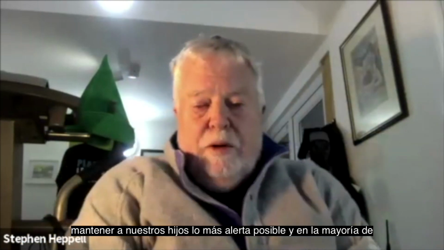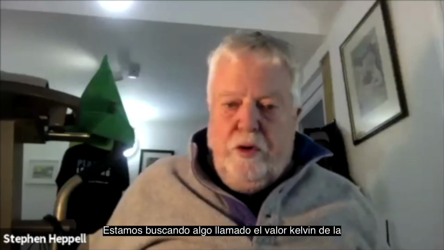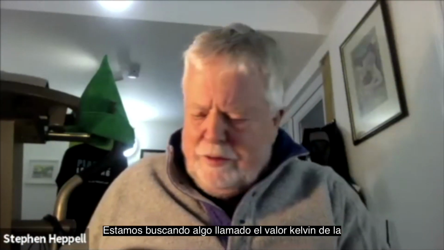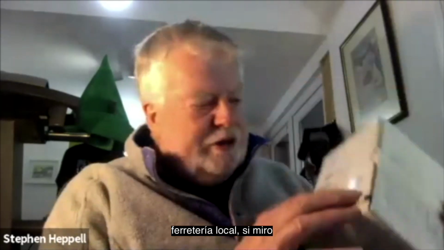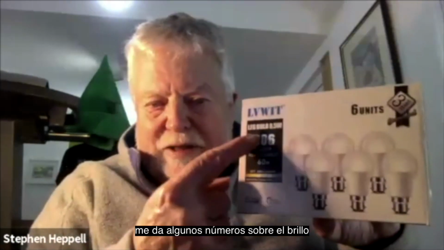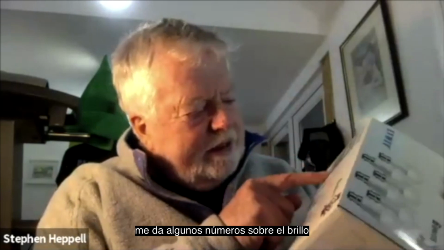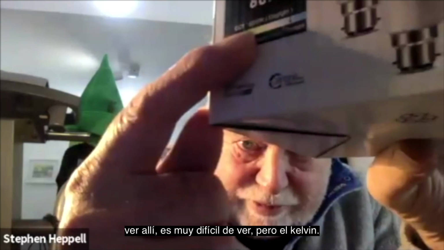And most of the classrooms I'm building around the world, we're aiming for 1,000 lux, which is a very bright light. And to get the whiteness, we're looking for a thing called the Kelvin value of the light bulb. Now, if I buy a light bulb in my local hardware store, if I look on the front, it gives me some numbers for brightness, but it doesn't give me the number for the Kelvin value unless I look very, very carefully. And you can just maybe see there, it's really hard to see.